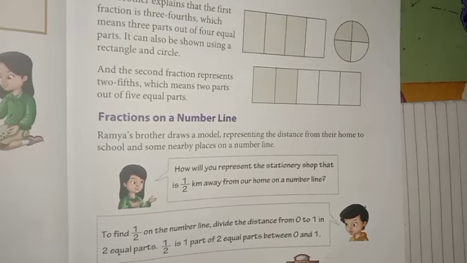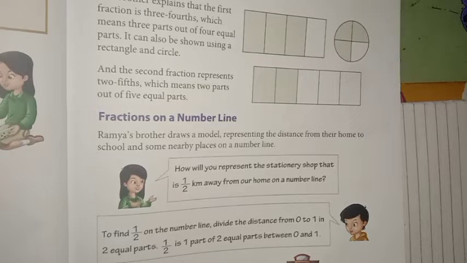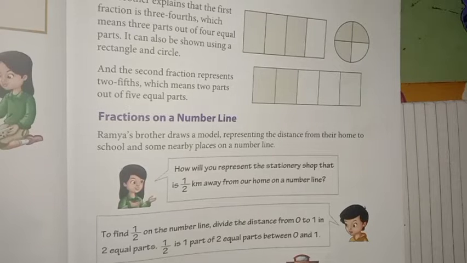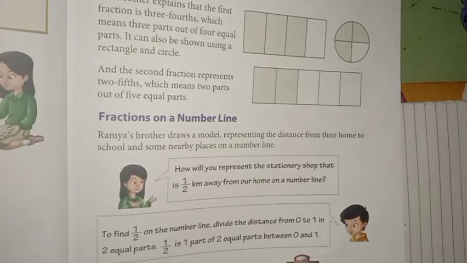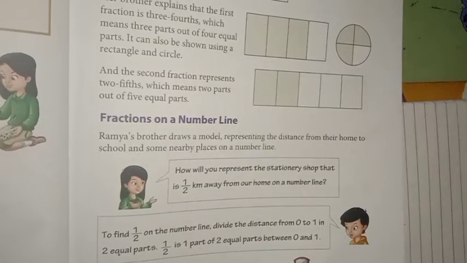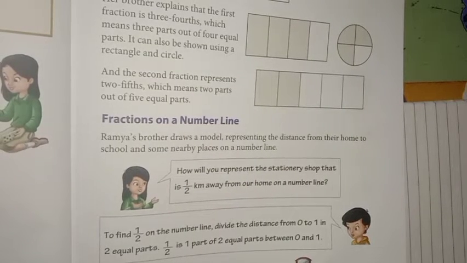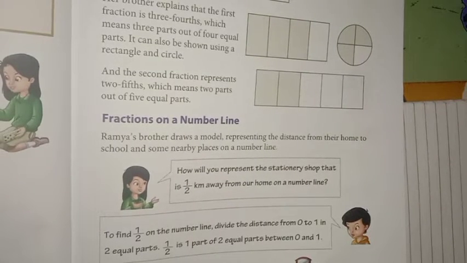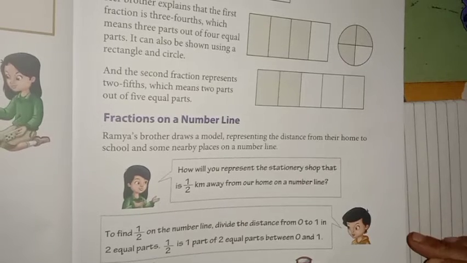Study how to find out the fractions on a number line. So here look at the picture. Ramya's brother draws a model representing the distance from the home to school and some nearby places on a number line. So here, how will you represent the stationery shop that is half kilometer away from our home? You want to represent that half, 1/2, in a number line. So here look at the textbook.